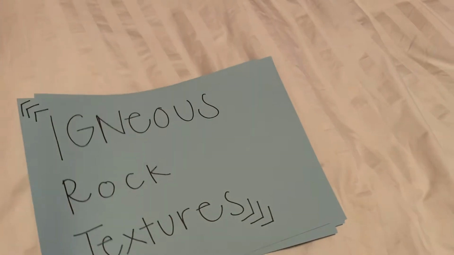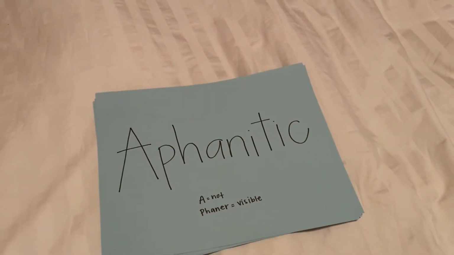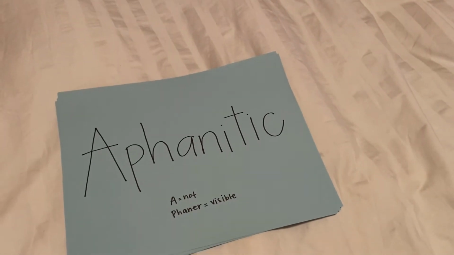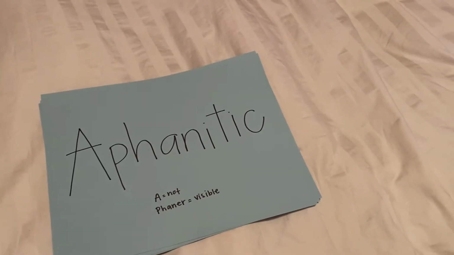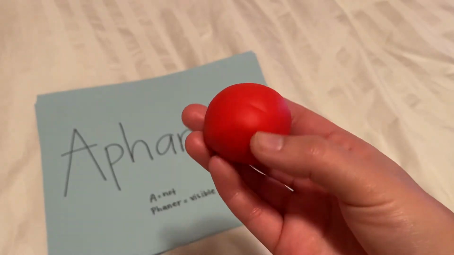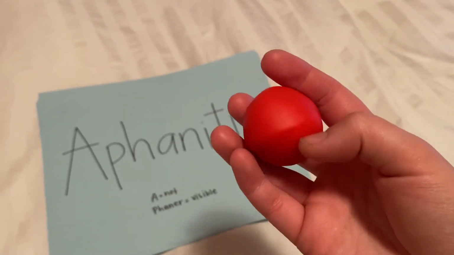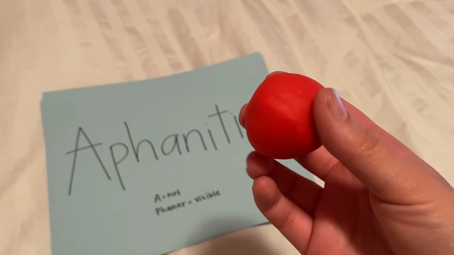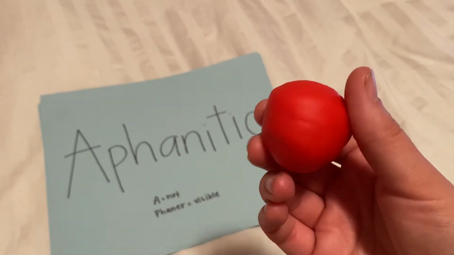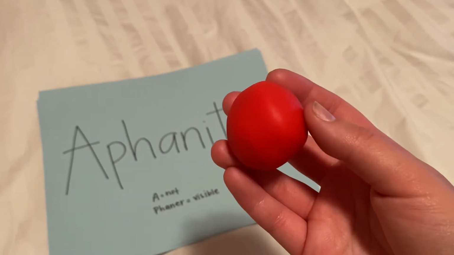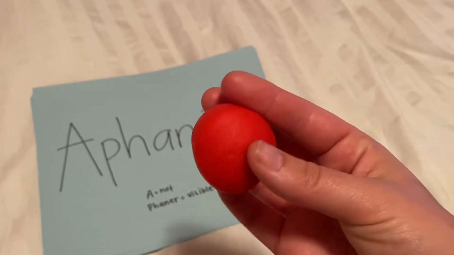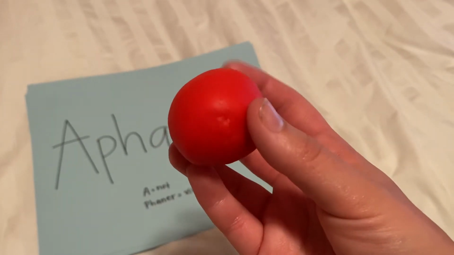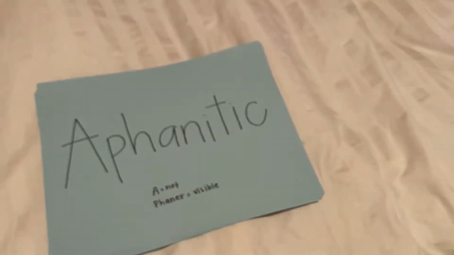So the first texture I want to talk about is aphanitic texture. The visual I have depicting aphanitic is this Play-Doh rock that I created. Such rocks are formed when the material solidifies at or near the Earth's surface, so that the cooling is rather rapid. Under these conditions, there is not enough time for growth of large crystals. These rocks are extrusive, and as you can see in this visual, there are no large crystals visible.